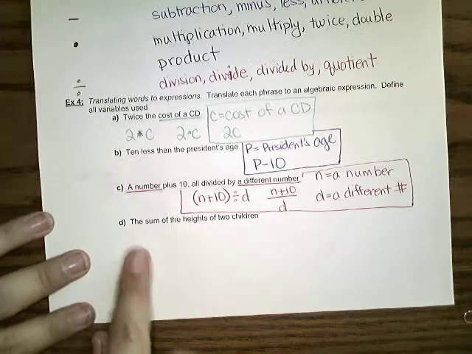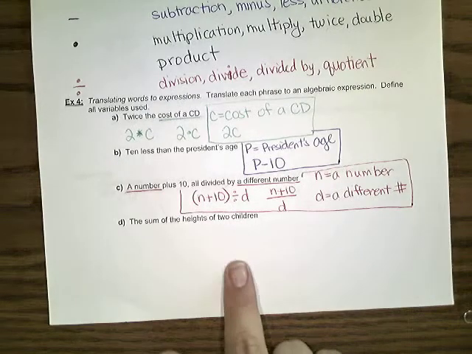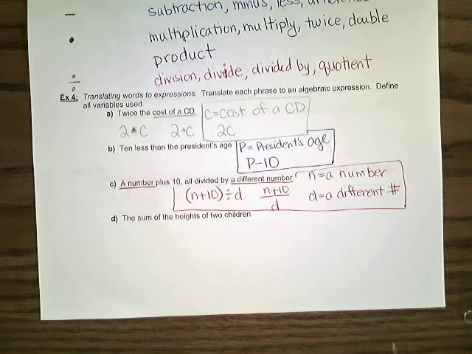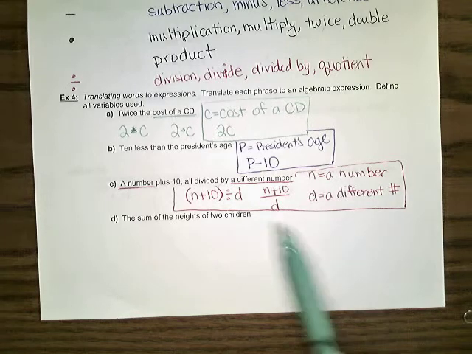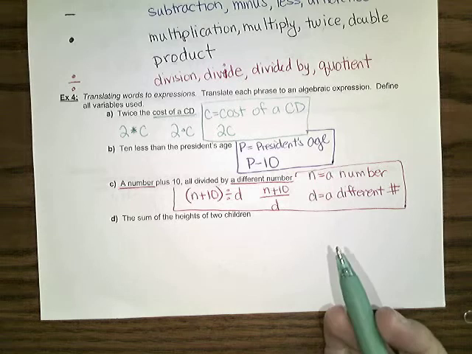And then finally, part D, the sum of the heights of 2 children. Okay, so what's our unknown? Well, we have 2 children and it's their heights. So we're going to have 2 different variables here.